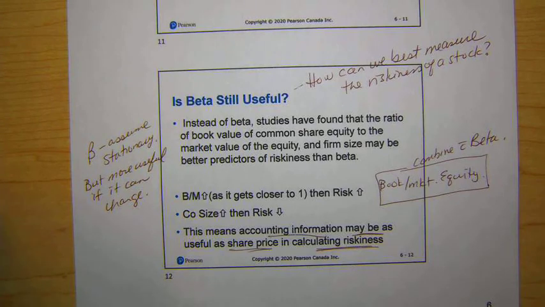But that makes total sense. Generally, beta is thought to be stationary, unchanging. More realistic is to have it moving. Market of the equity. Questions?